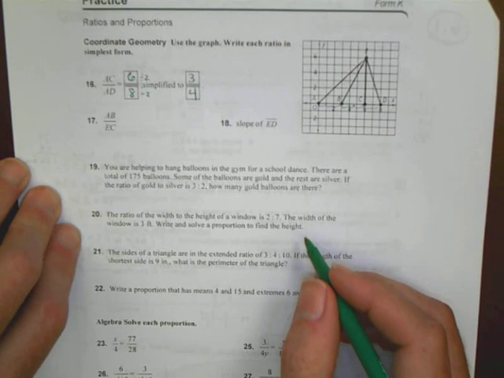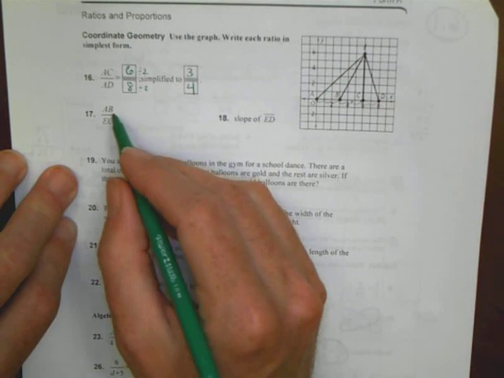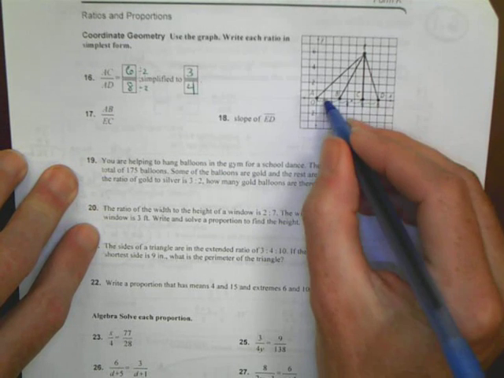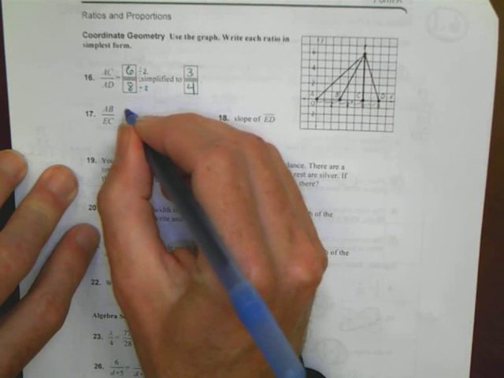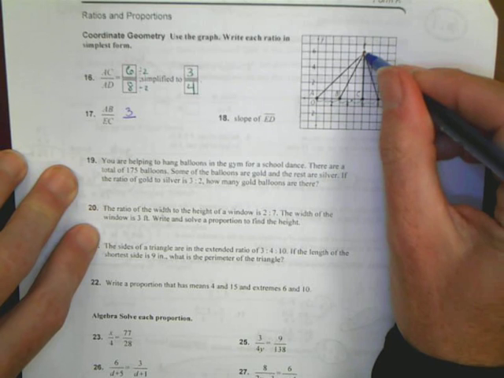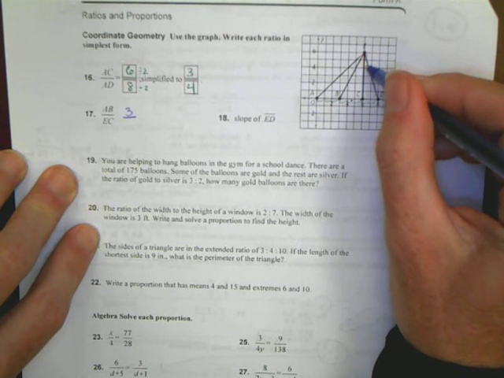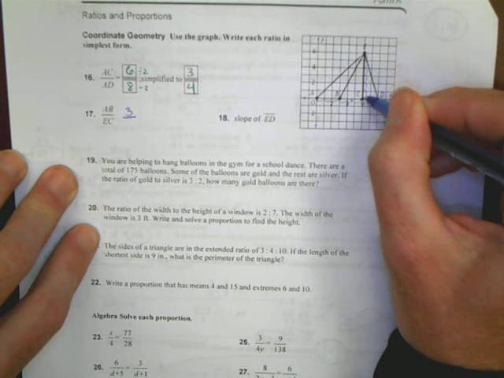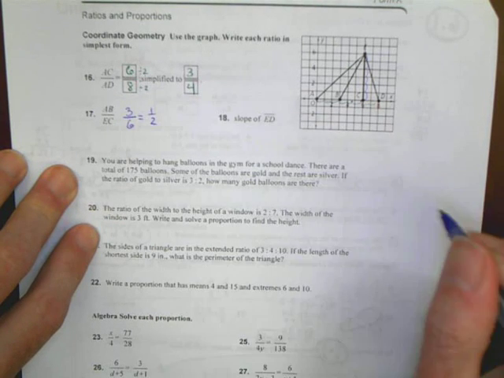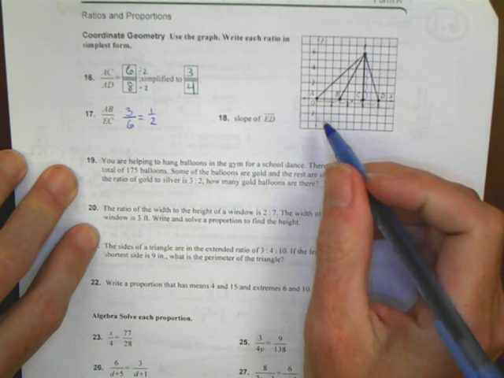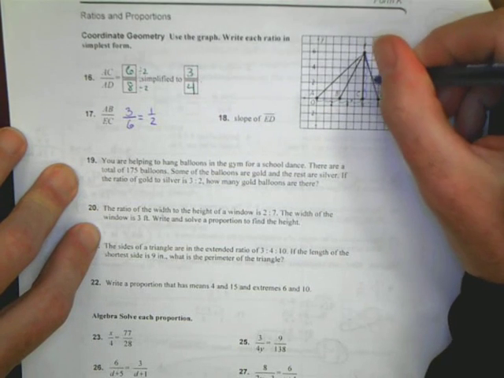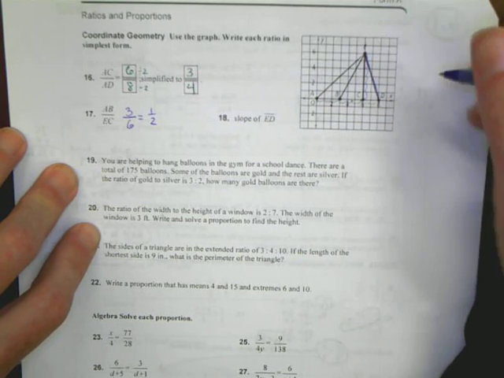Alrighty. I can do the same thing for 17. 17 we have AB and EC. So AB here is 1, 2, 3. And EC, gotta find EC, it's here. So we're going to go down 1, 2, 3, 4, 5, 6, which reduces to 1/2. And then finally, number 18, looking at the slope of ED. ED is this line right there. That's my ED line that I'm looking at.